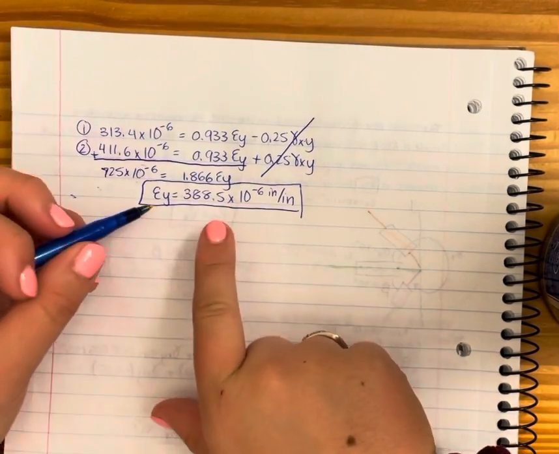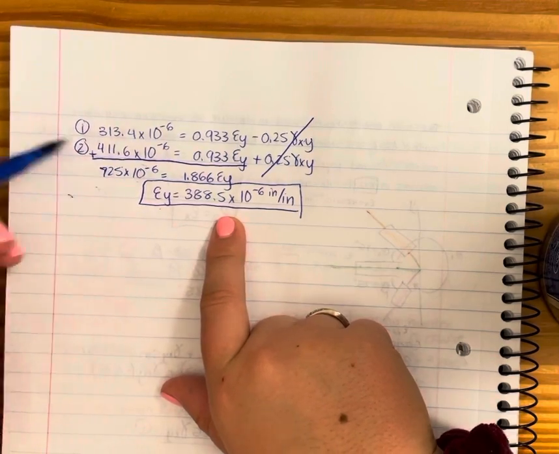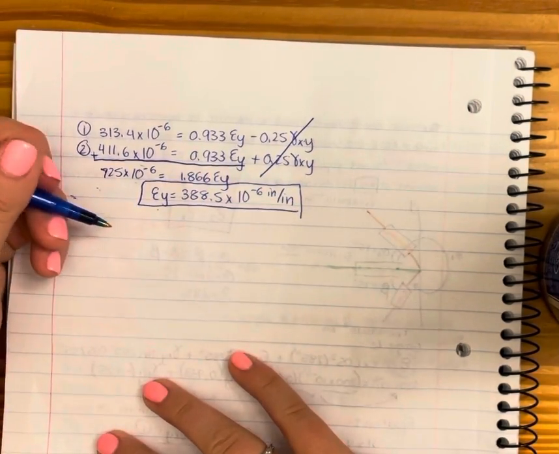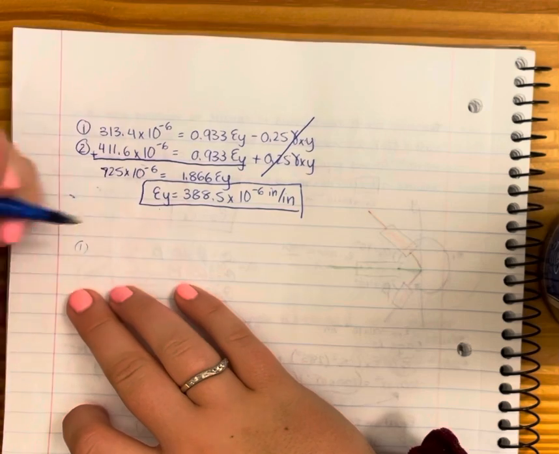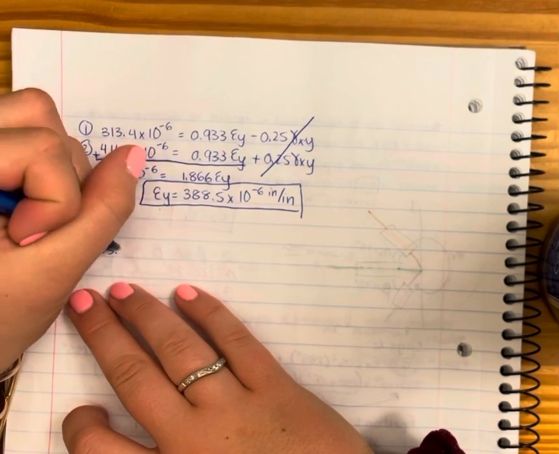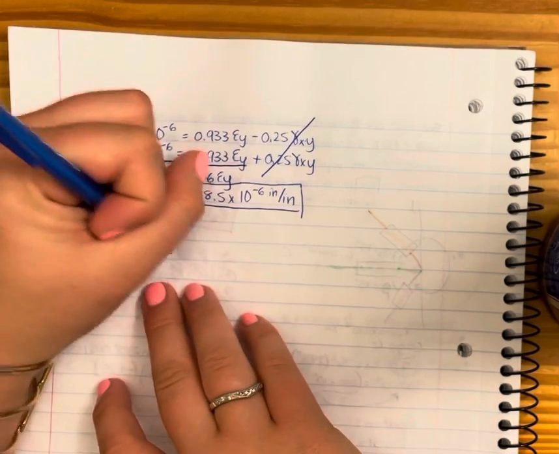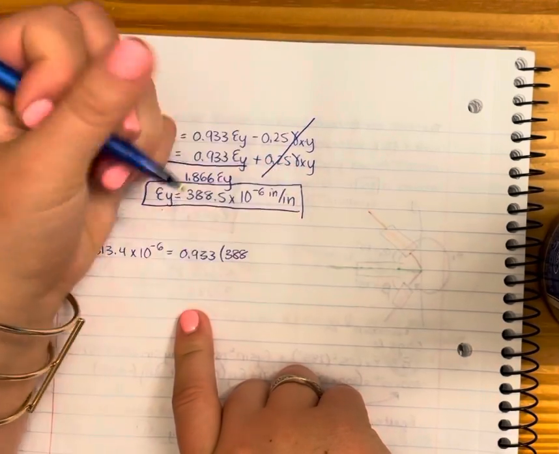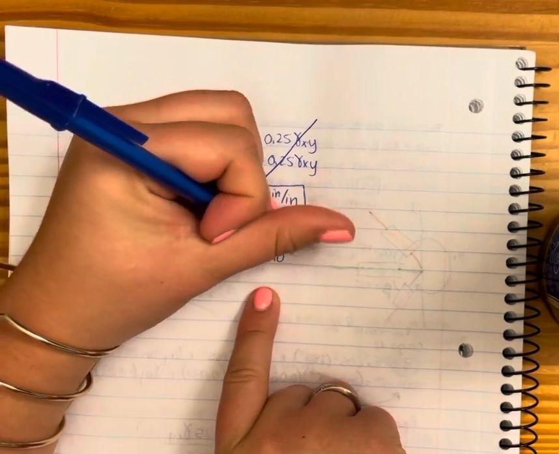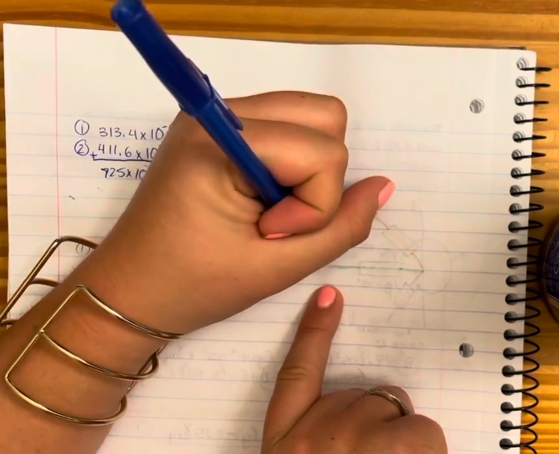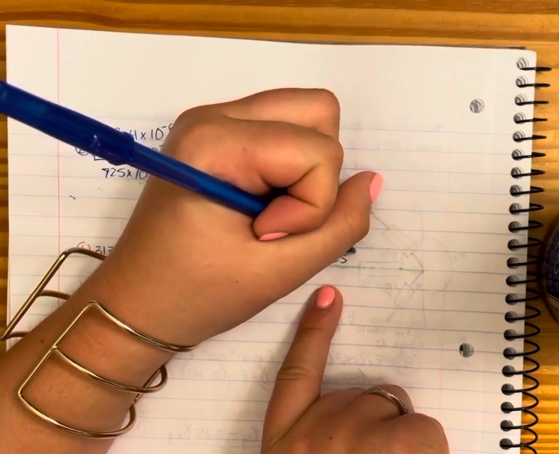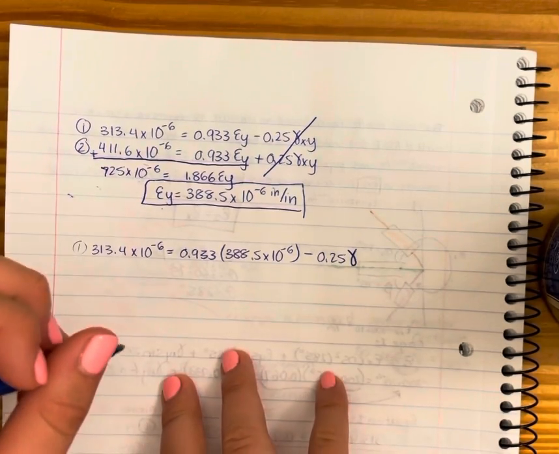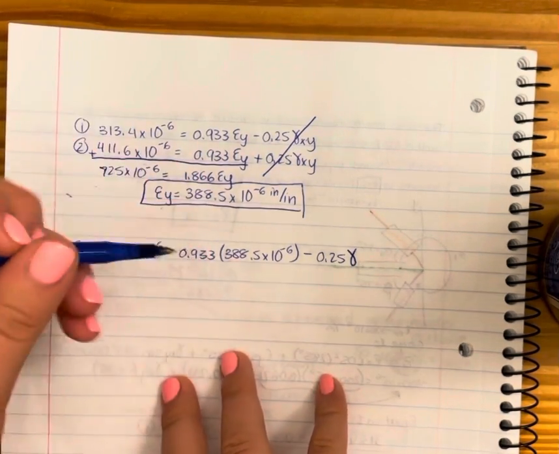Now, if you plug this back into one of these two equations, we can solve for the shear strain. I am going to plug it back into equation 1. So 313.4 times 10 to the negative 6 equals 0.933 times 388.5 times 10 to the negative 6 minus 0.25 shear strain.